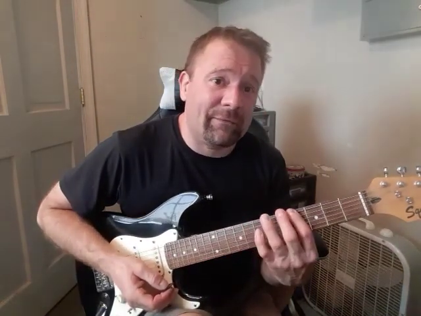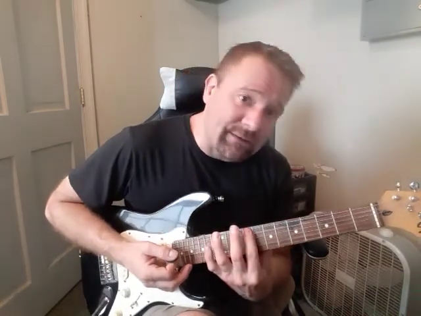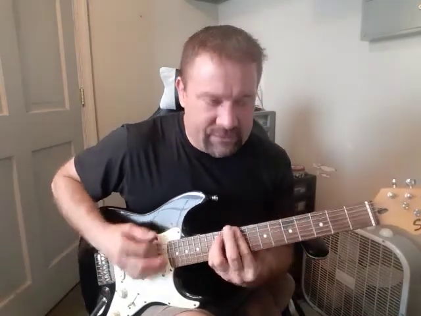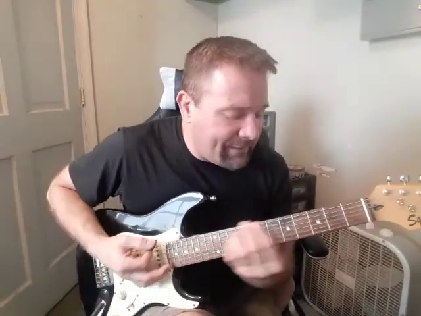A is at the 5th fret, A flat is at the 4th fret, minor. D is at the 10th fret, so D flat is at the 9th fret, minor chord. E is at the 12th fret, so E flat is at the 11th fret, make it minor. So that E minor, A flat minor, D flat minor, E flat minor, back to A flat minor.